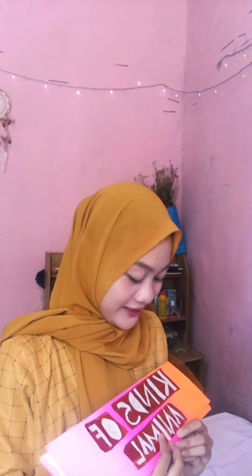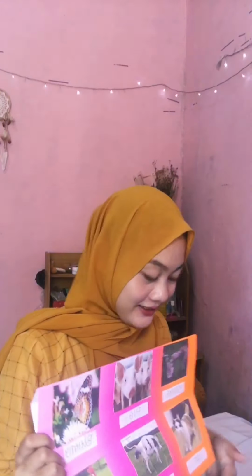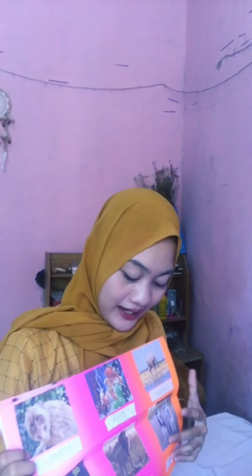Do you know the name of this one? Talita? No, this is not paper. Miss wants to tell you, this is folding poster. Do you look? In this poster, there are many pictures. This is animal.